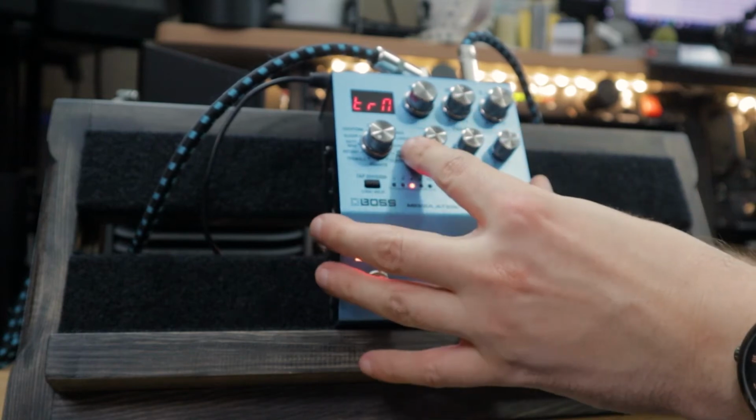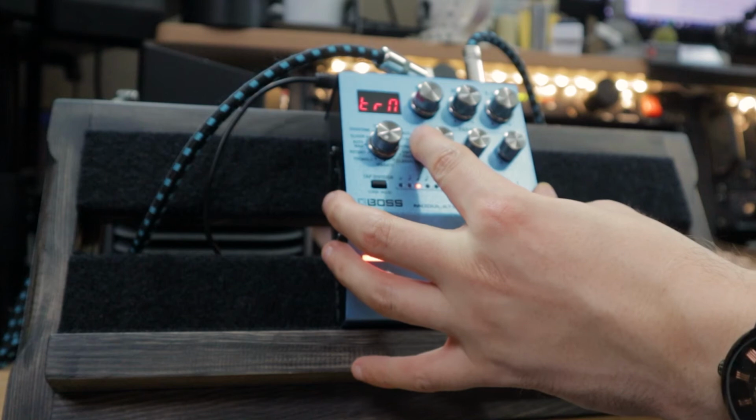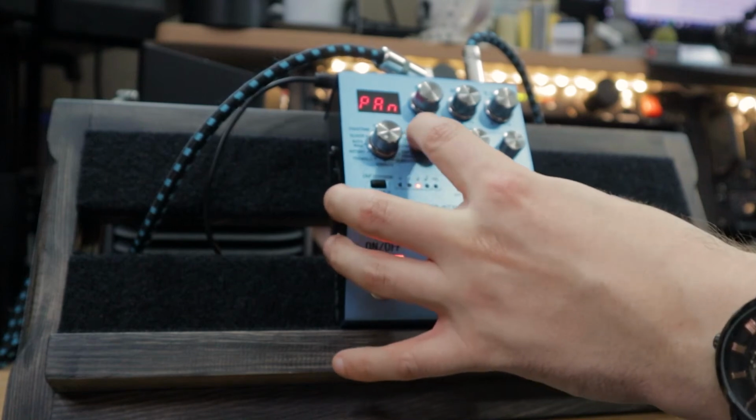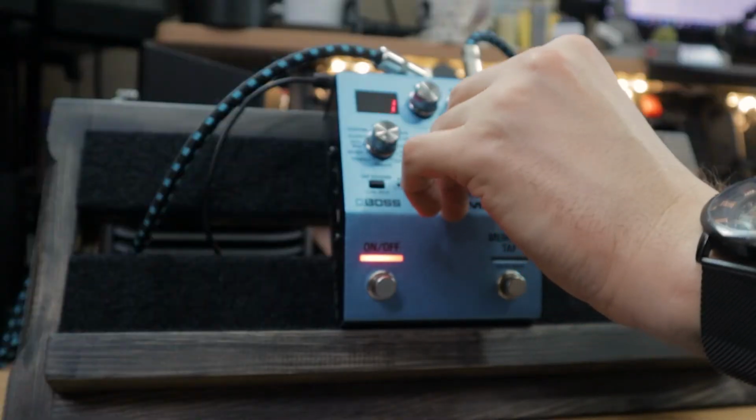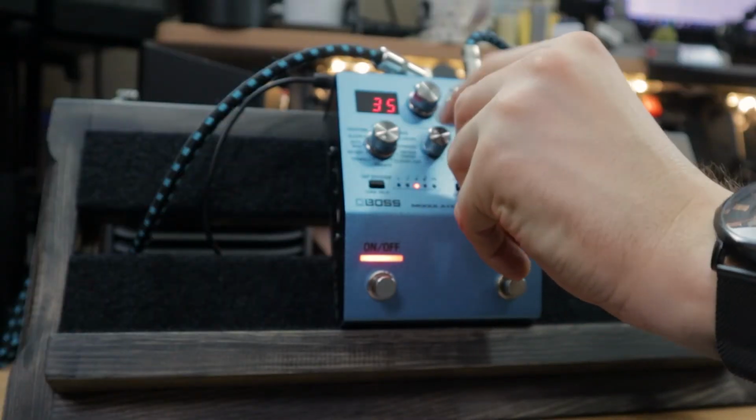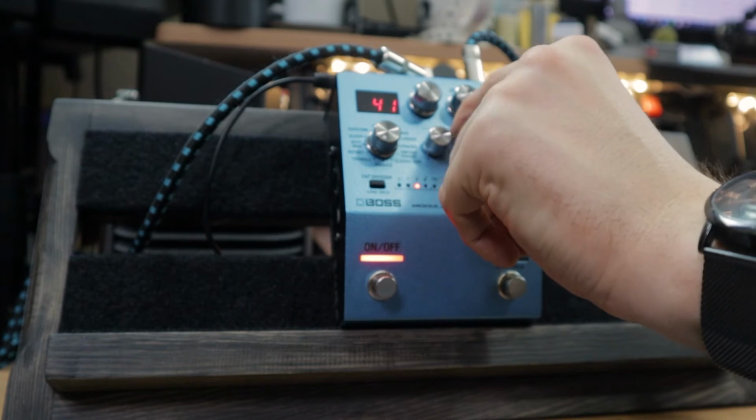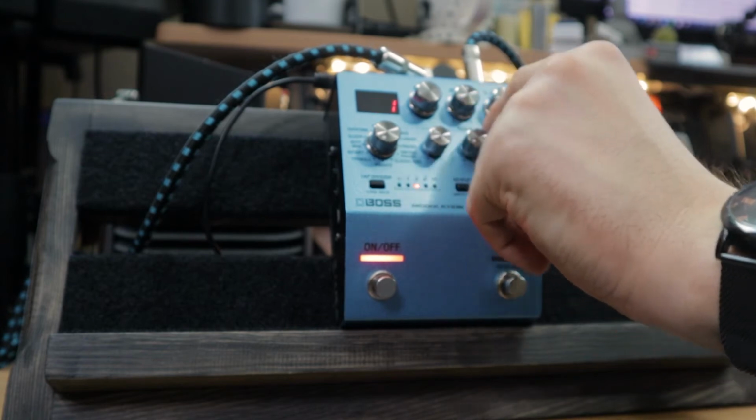We've got TRN, which is just your standard volume-based tremolo that makes the volume go up and down. And we've also got pan, which is a stereo tremolo, which pans between the two different amps. So I've only got this running in mono today, so we're not really going to get the benefit of the pan, but if you were running a stereo setup, it would pan the tremolo effect between two different amps or two different speakers. The second parameter controls the waveform, so we don't actually have a set type of waveform here, just a number system, so obviously you're going to have to use your ears to determine what's going on there.